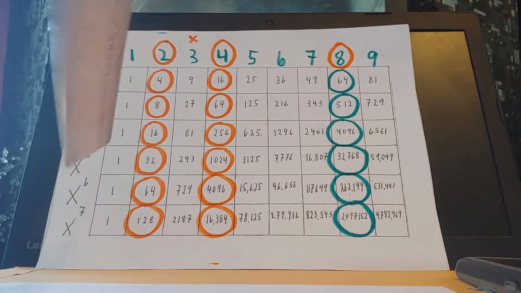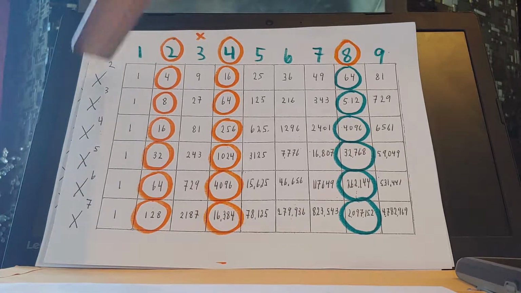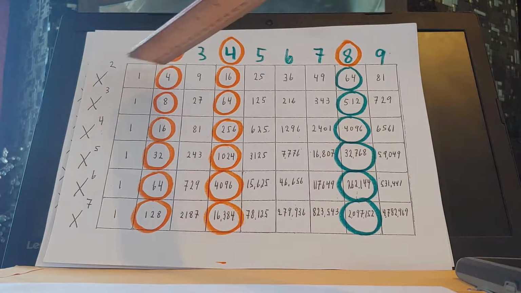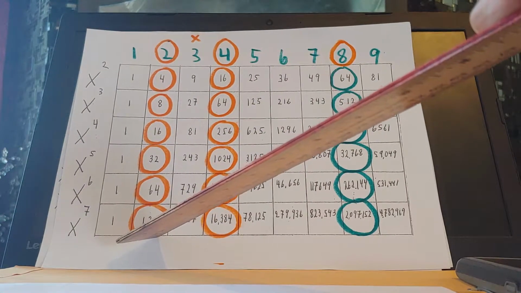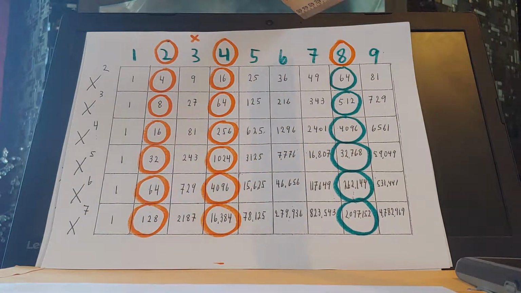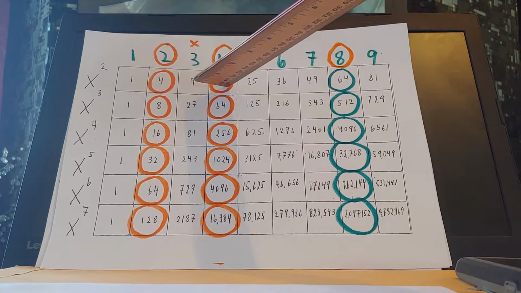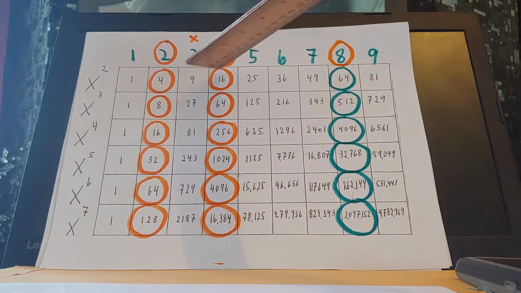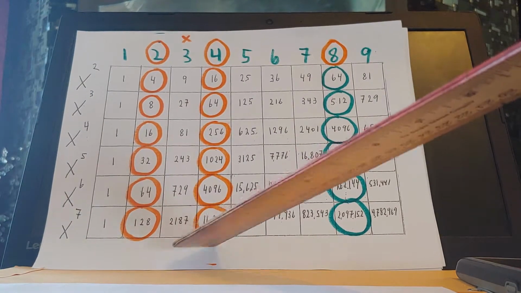3 and 4 equals 7. 2 and 4 equals 6. 2 and 5 equals 7. 4 times 32 equals 128. X squared times x to the fifth, 2 and 5 equals 7. 16 times 1024 equals 16,384.